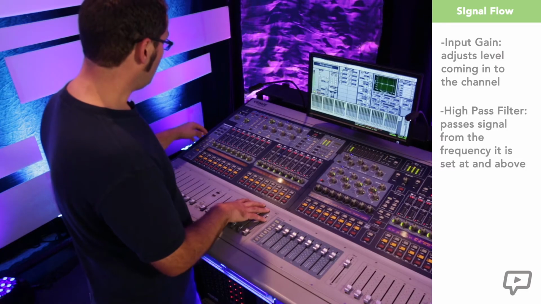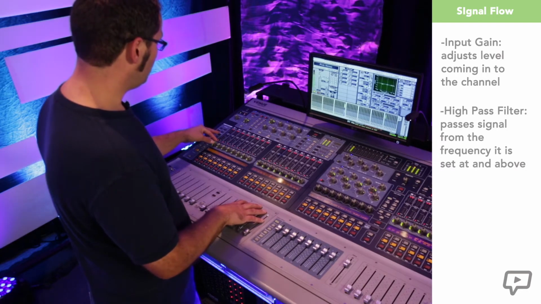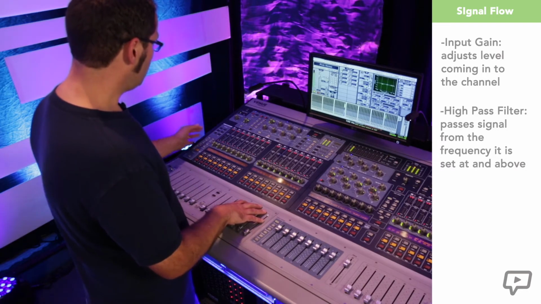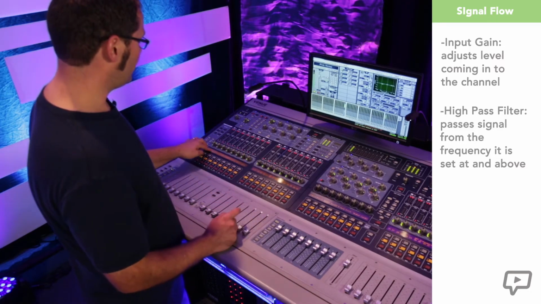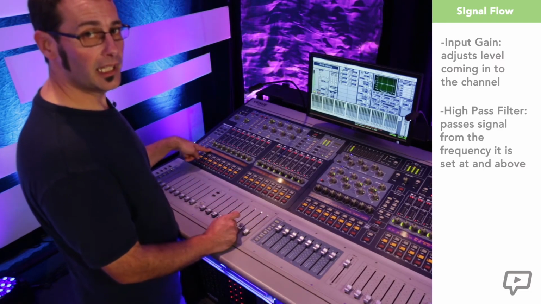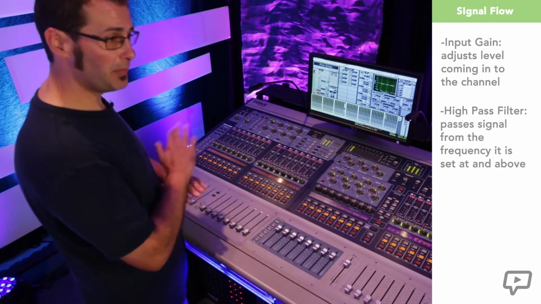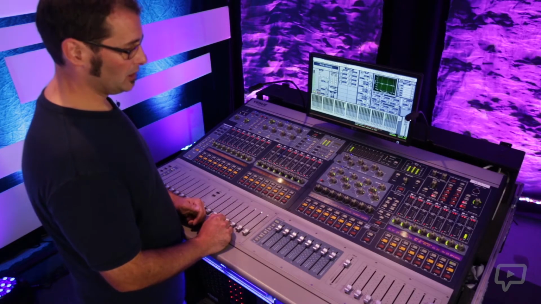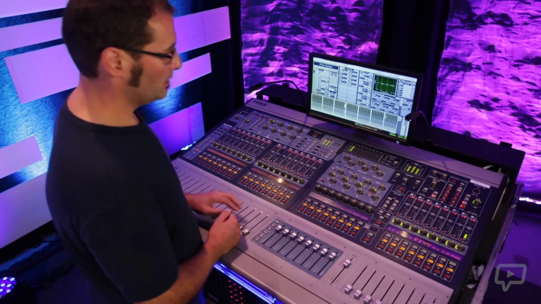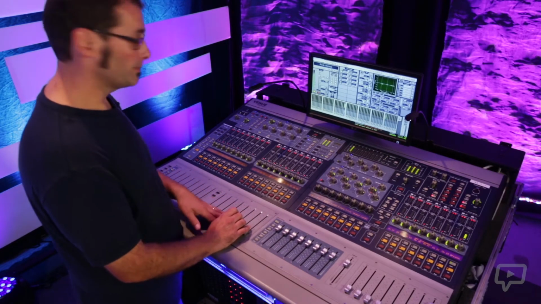From there we go to the high-pass filter, which is selected on the input here. It is exactly as it states. It is only passing the signal from the frequency which it's set at and above. Everything below that is removed from the signal. The reason for this is to clean up mostly vocals. You don't want subs coming out of your vocals.